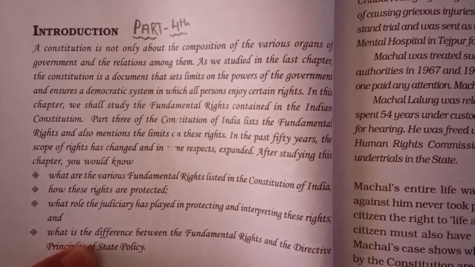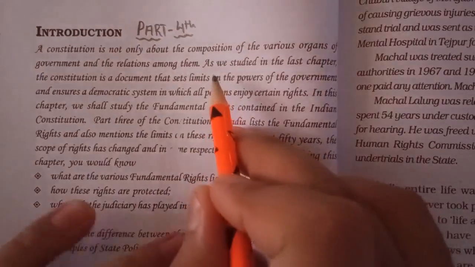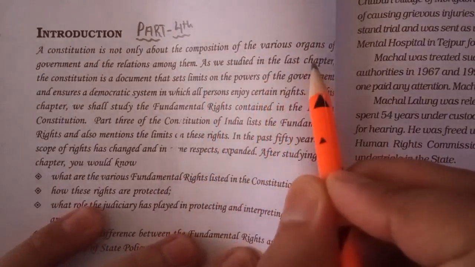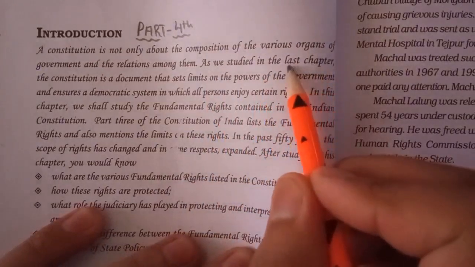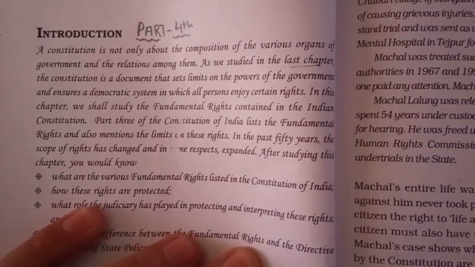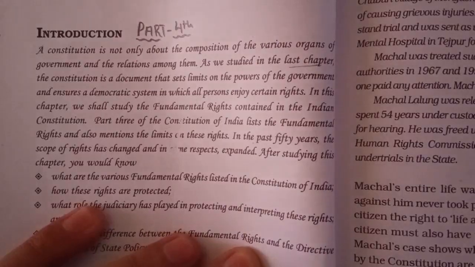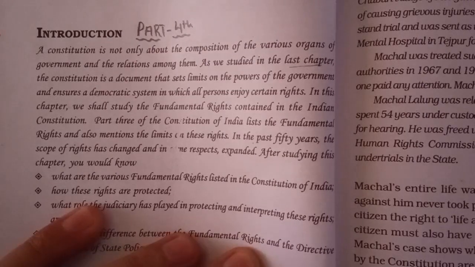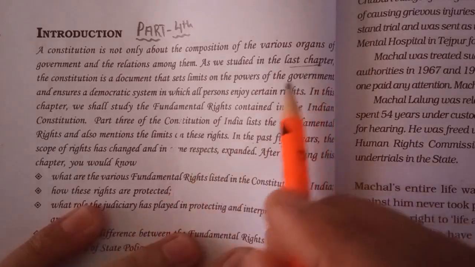Now moving forward, as we studied in the last topic, we had studied the functions also. In those functions we talked about how the government's powers are checked and some limitations are put on the government's power by giving certain fundamental rights to the citizens. The same thing has been mentioned here.